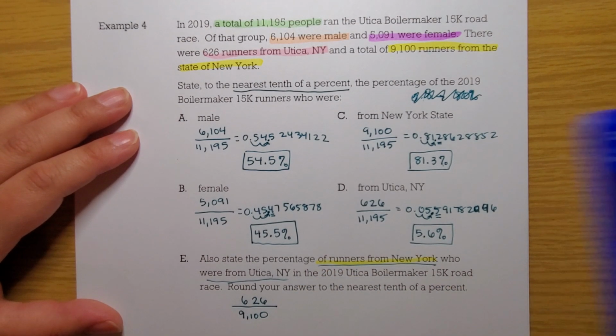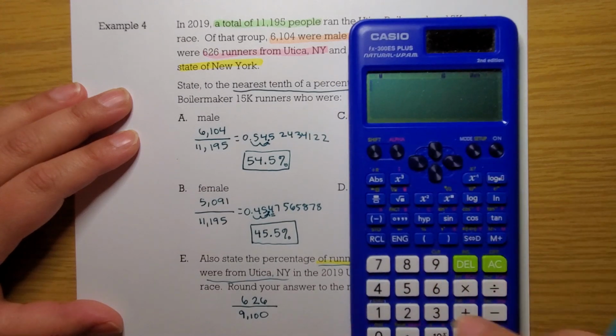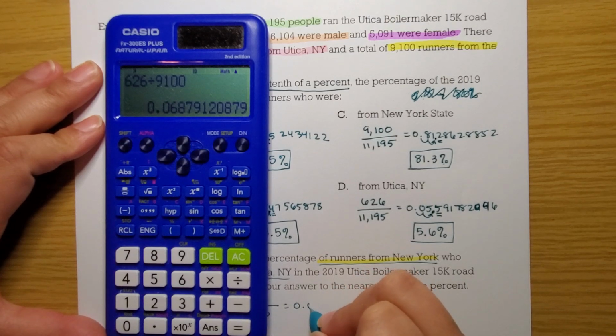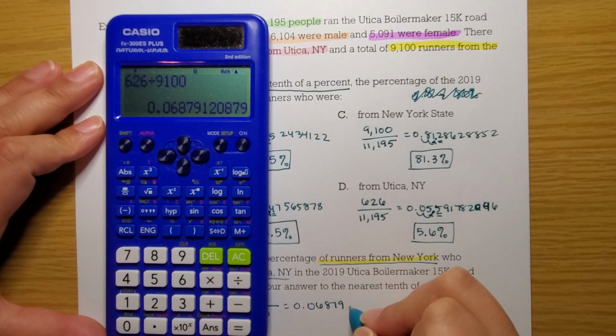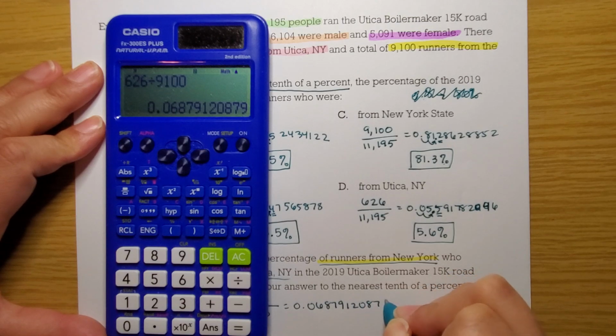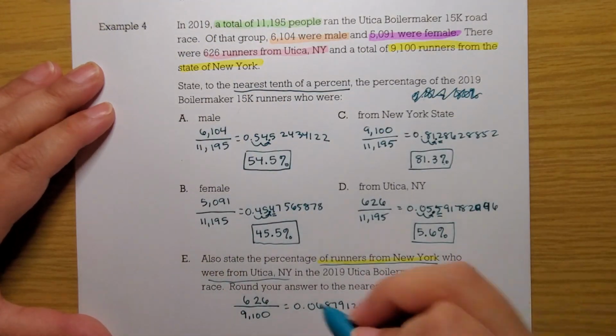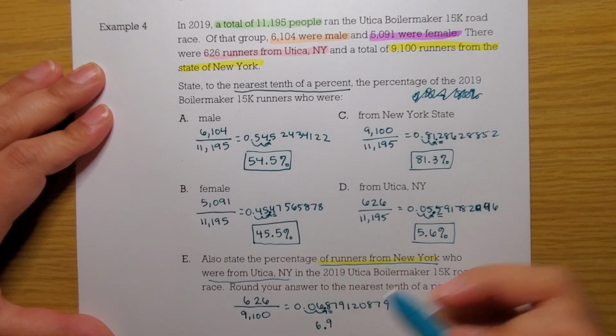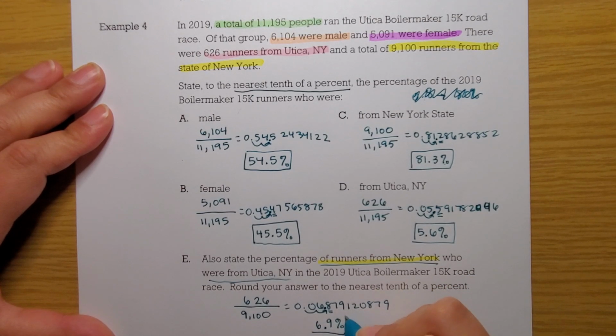So now let's go ahead and find that decimal value. Okay, and we get 0.06879120879. Move that decimal point. And because of the 7, that 8 is going to round to a 9. So we get 6.9%.